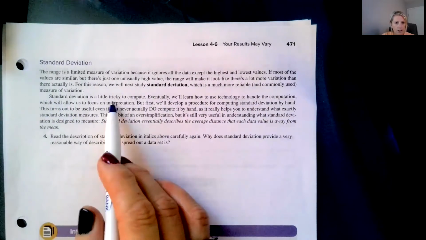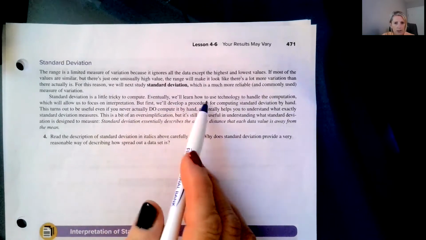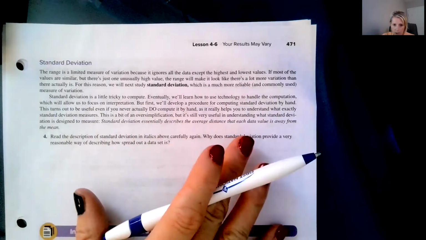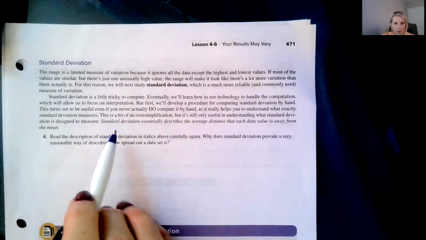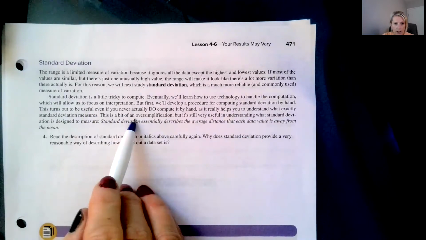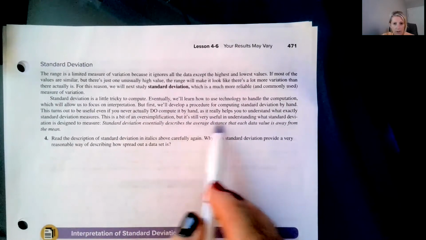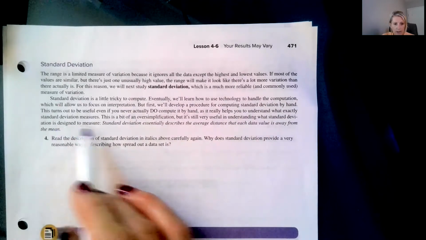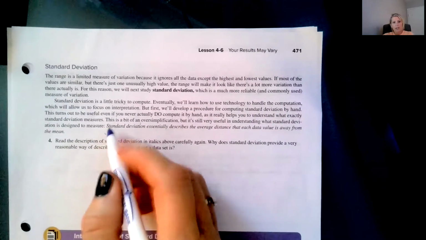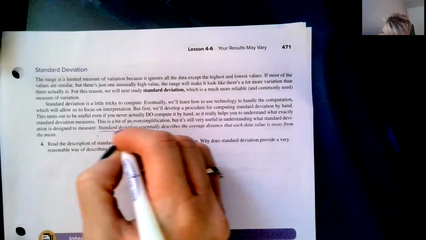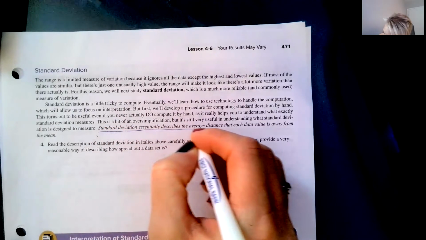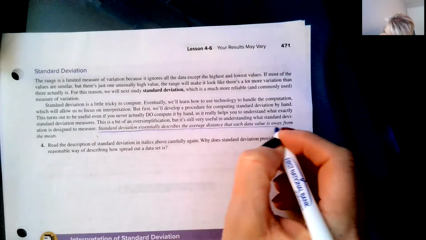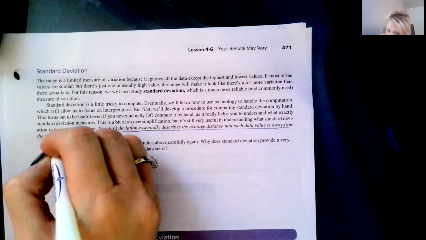Standard deviation is a little tricky to compute. Eventually, we'll learn how to use technology. We're really only going to use technology. But here is important. This is a bit of an oversimplification, but it's still very useful in understanding what standard deviation is designed to measure. Standard deviation essentially describes the average distance that each data value is from the mean.